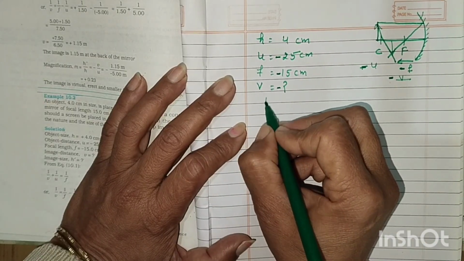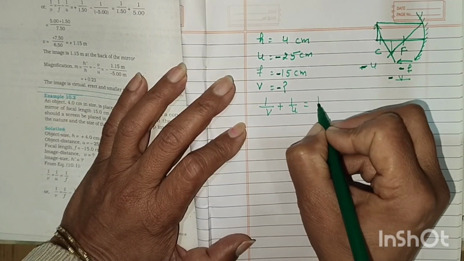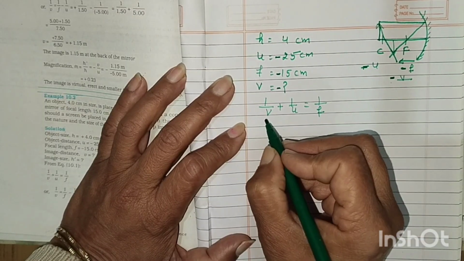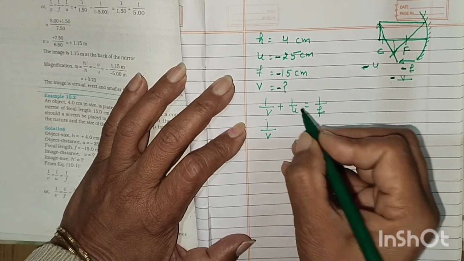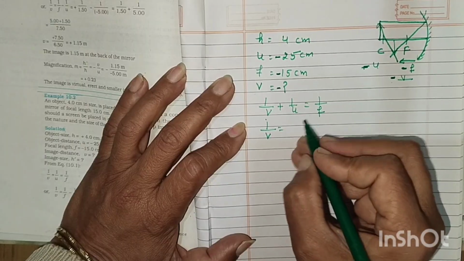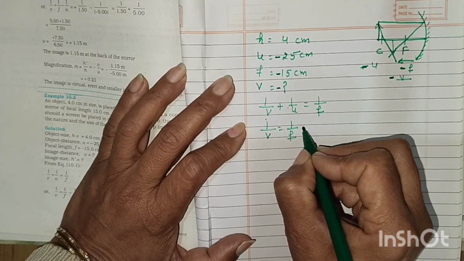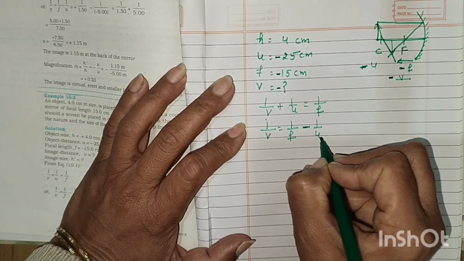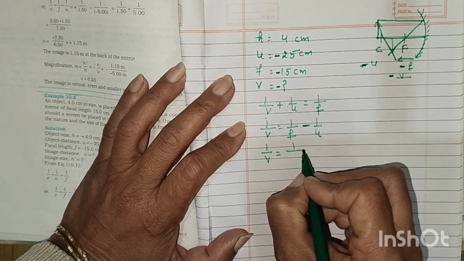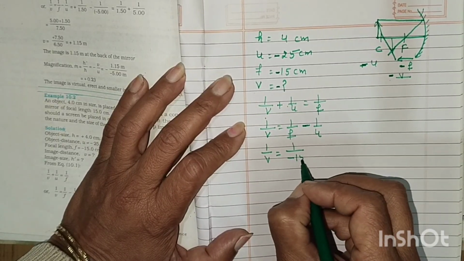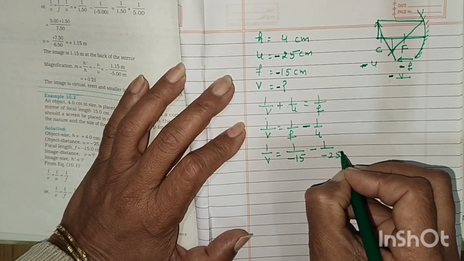Now write down the formula. 1 by v plus 1 by u is equal to 1 by f. We have to find out the v. Now bring this on this side: 1 by v is equal to 1 by f, and this will come on this side, then it becomes negative 1 by u. Now put the value. F is minus 15. U is minus 25.